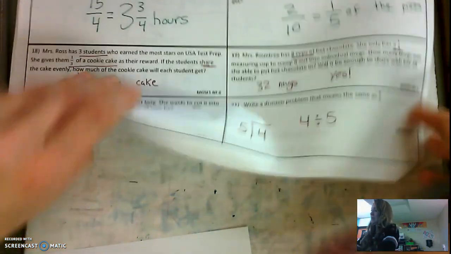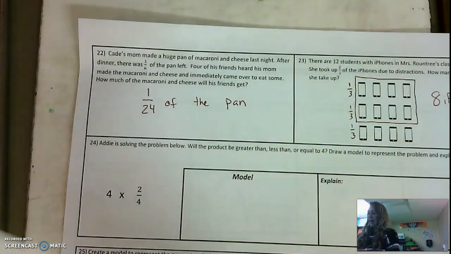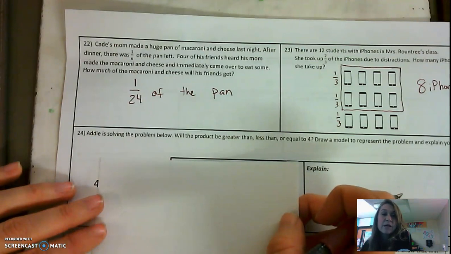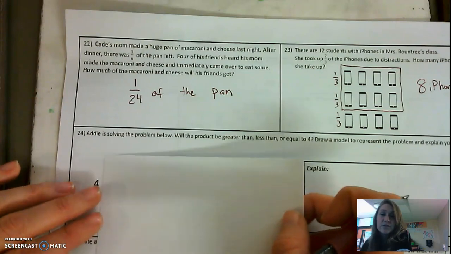All right, moving on to the last couple problems. Cade's mom made a huge pan of macaroni and cheese last night. After dinner, there was 1/6 of the pan left. 4 of his friends heard his mom made the macaroni and cheese and immediately came over to eat some. How much of the macaroni and cheese will his friends get?